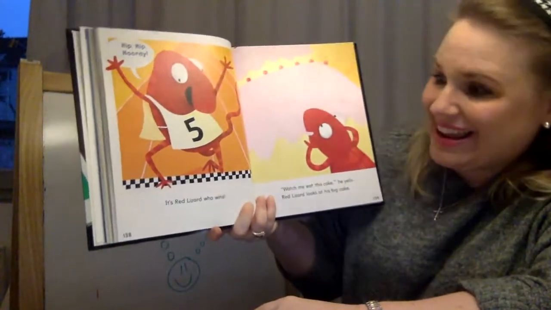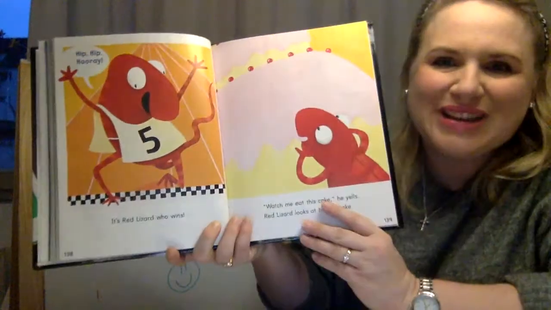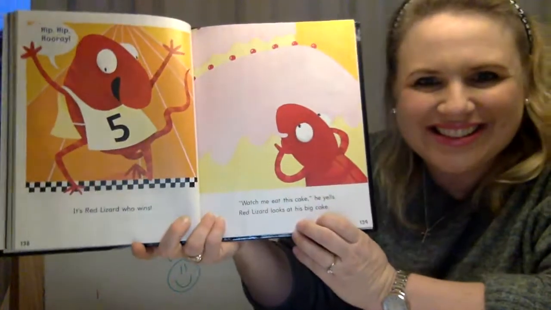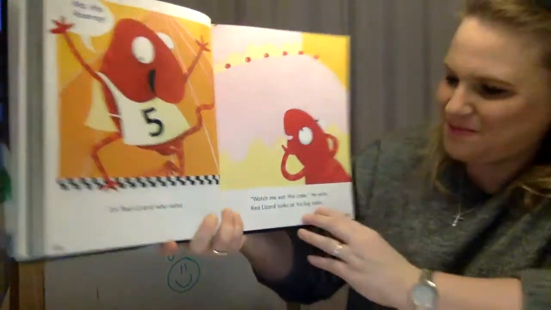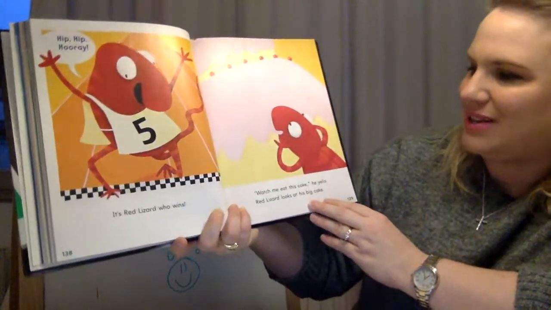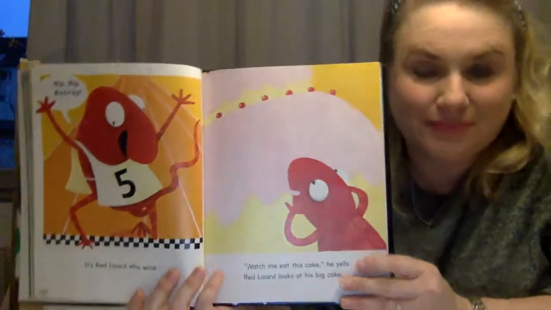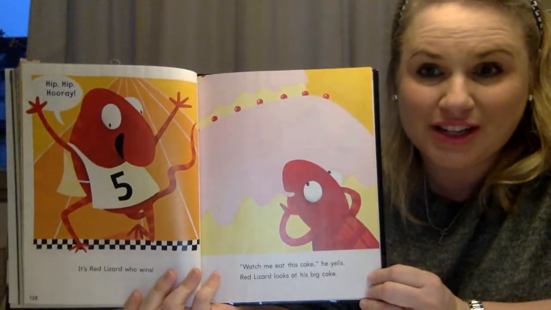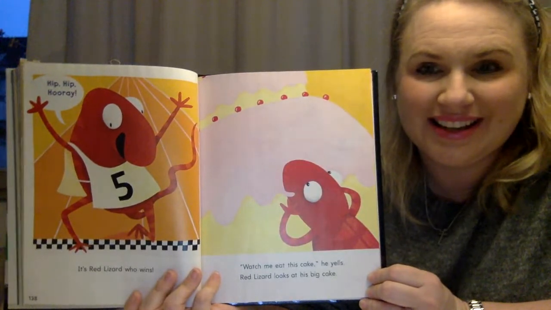Hip, hip, hooray! It's Red Lizard who wins. Watch me eat this cake, he yells. He's excited about his prize, isn't he? Red Lizard looks at his big cake. Any ideas of what might happen next? Can you make a prediction or a guess?